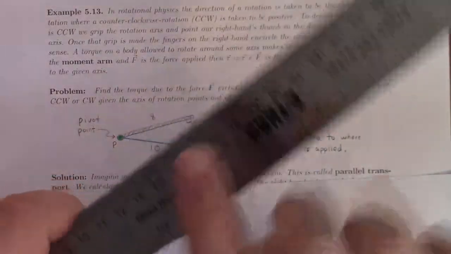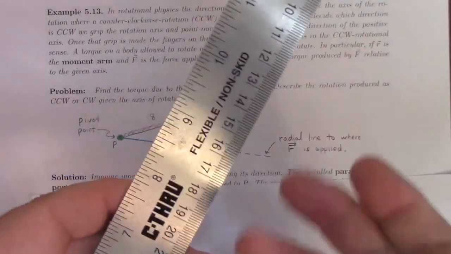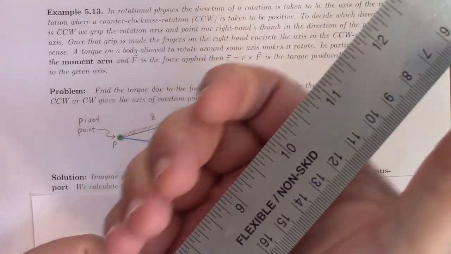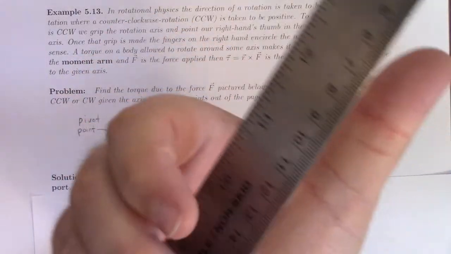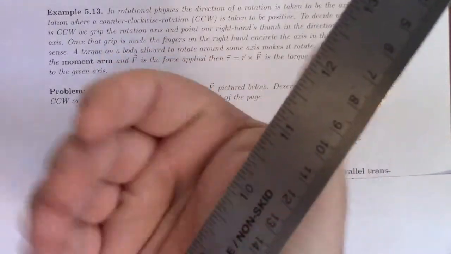So if you have an axis, right, and you have a positive direction, let's say like this, right? You take your right hand and you put your thumb in the direction of the axis, all right? The way your fingers curl around the axis, that's the positive rotational direction, right?